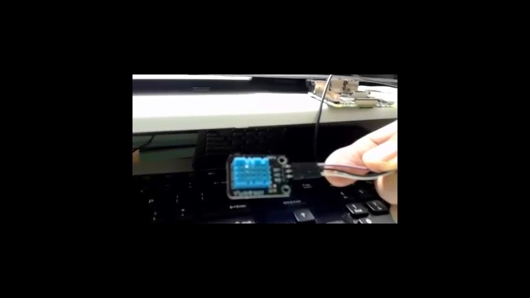So this is the humidity and temperature sensor, 3 pins, and then white is ground, black is the hot line, the power supply that goes into there, and then the purple goes to pin number 4 according to BCM.